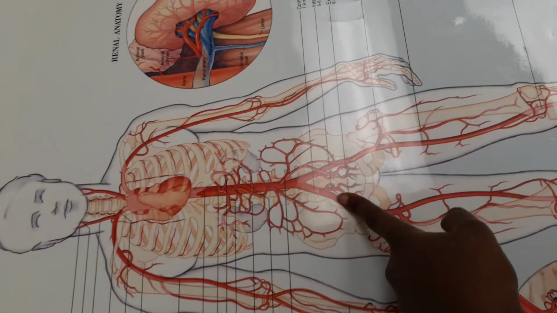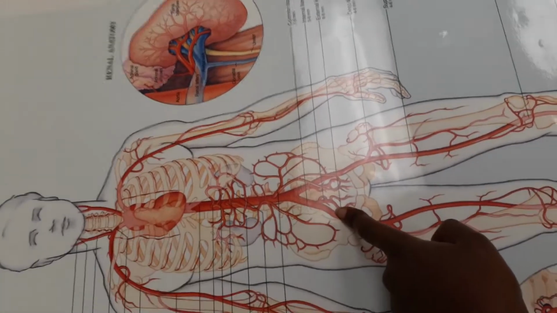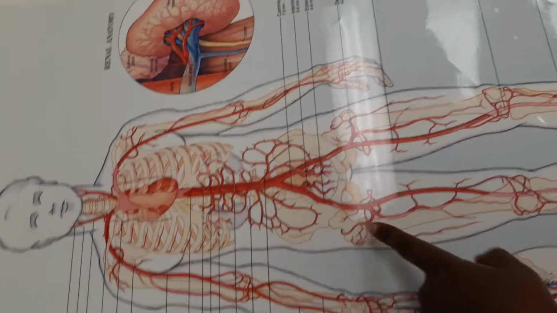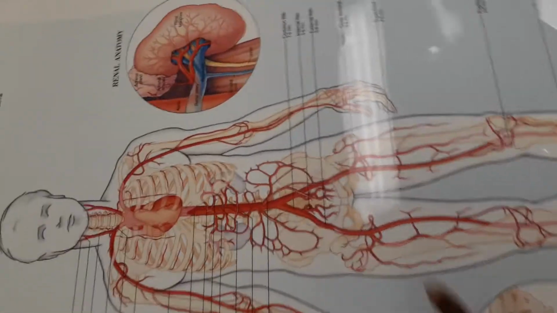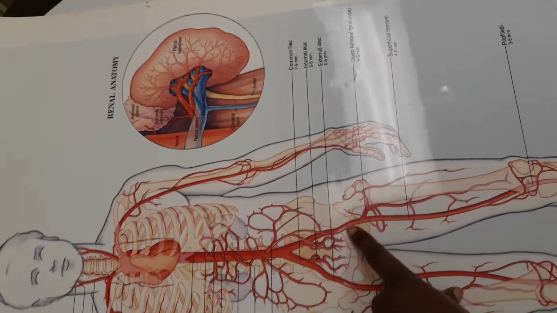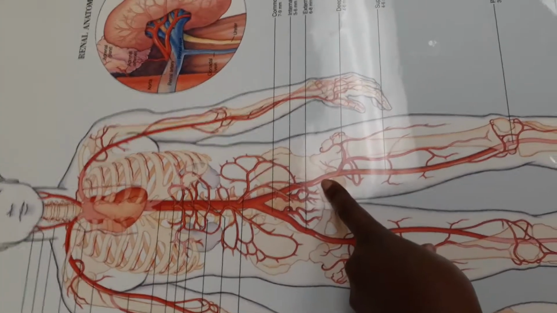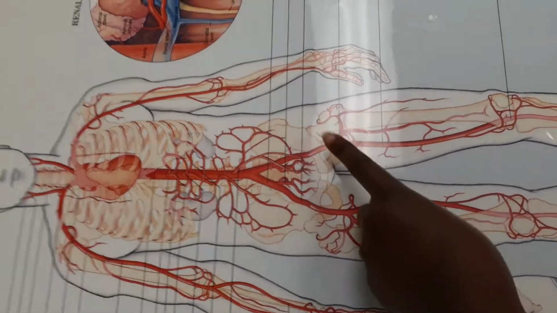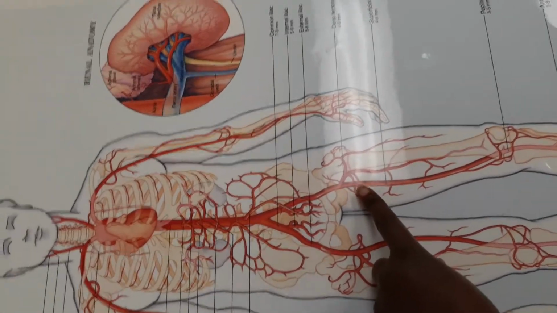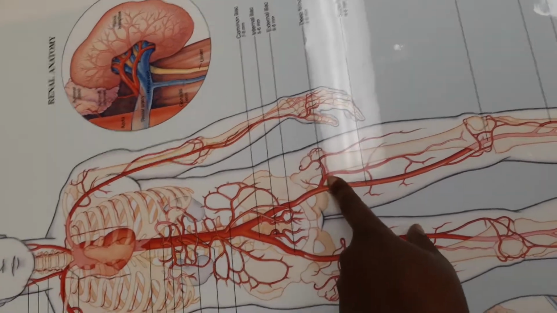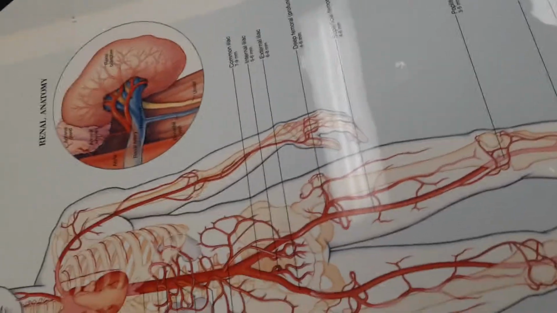The external iliac artery terminates at the inguinal ligament, which is in here, to become the common femoral artery, which is here. The common femoral artery travels distal to the groin and bifurcates into the femoral artery and the profunda artery, which is here, on the outer side.